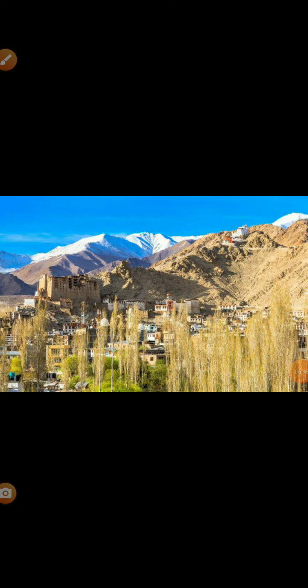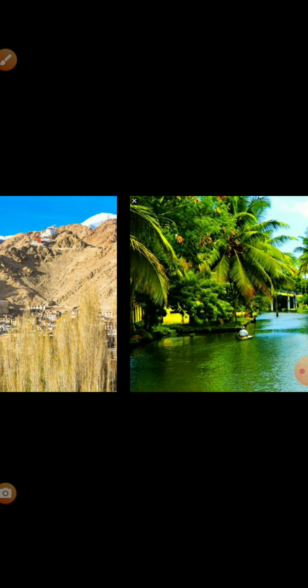While Kerala and Ladakh are quite different in terms of their geographical features, as we can see in these two pictures. This is the picture of Ladakh. We can see here it is not very green, it is a dry or arid region. And this picture of Kerala, we can see it is so green and is filled with water.